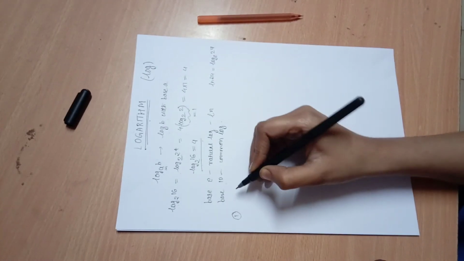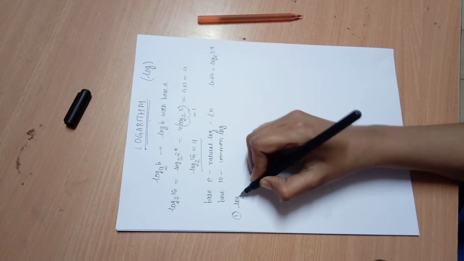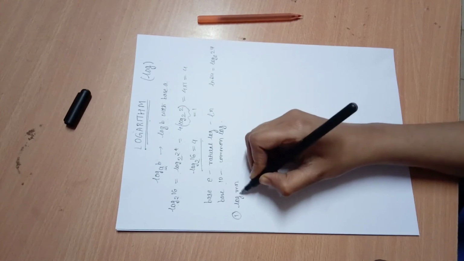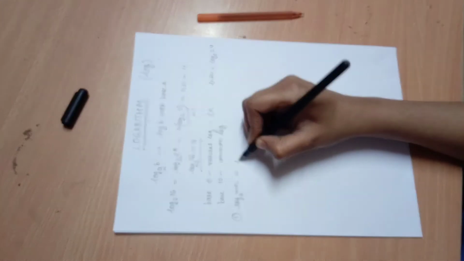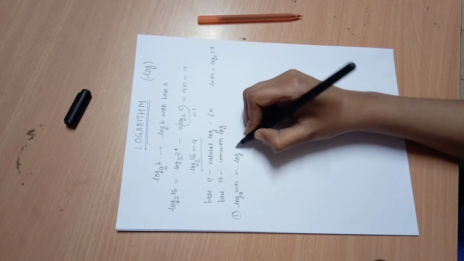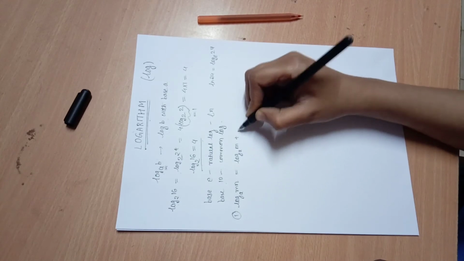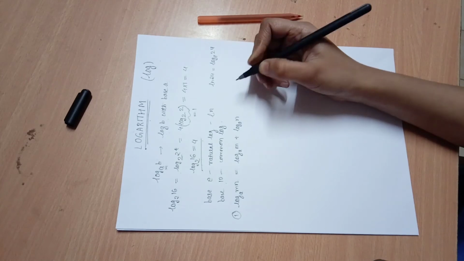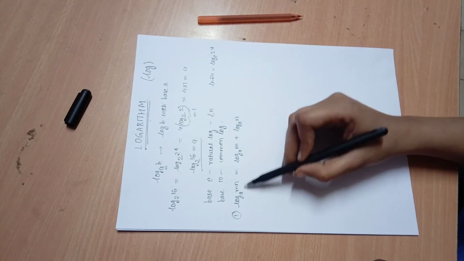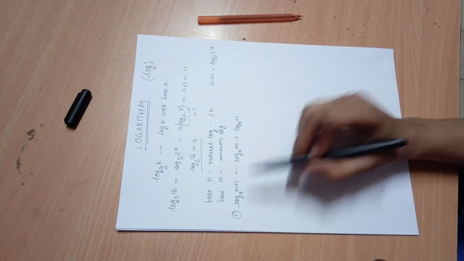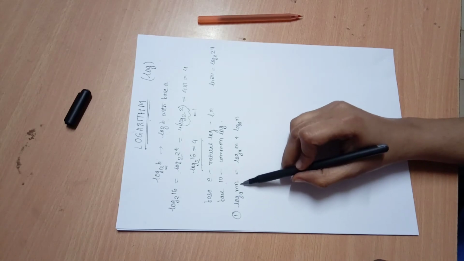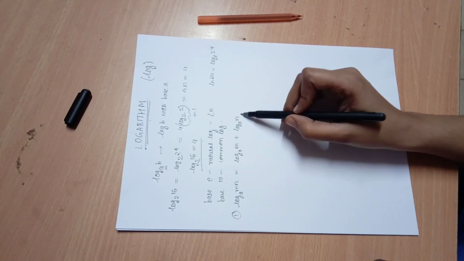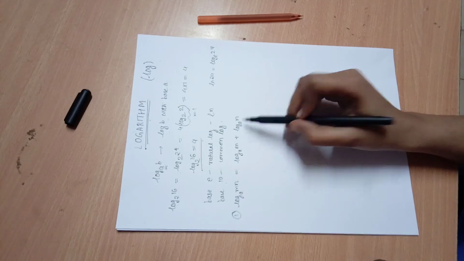Okay, now let me tell you some of the fundamental properties of log. First one is log mn to the base a is log m with the base a plus log n. Okay, so what you should understand from this is that the multiplication of two terms becomes addition in case of log.